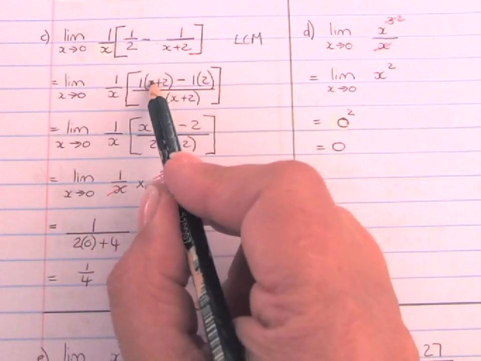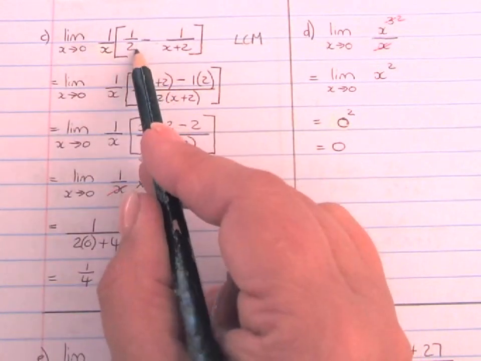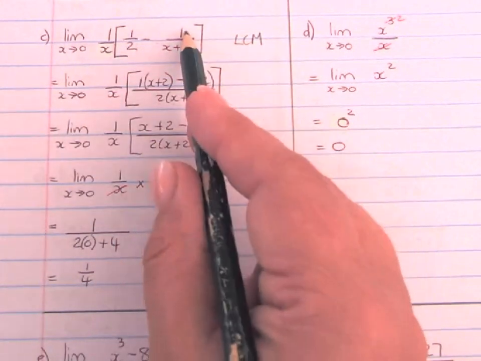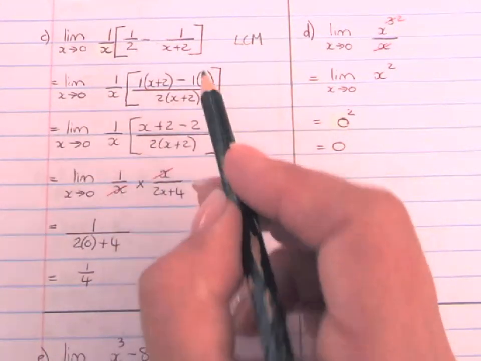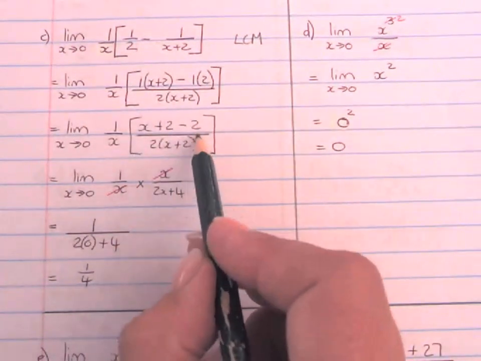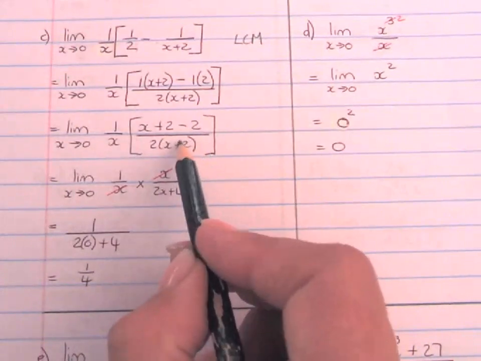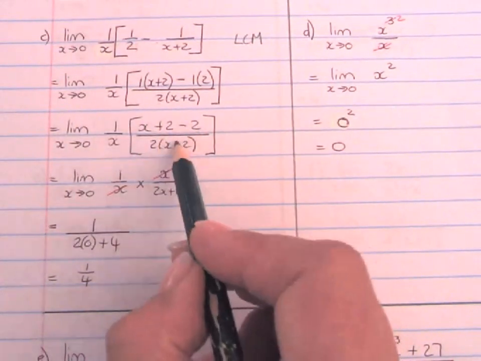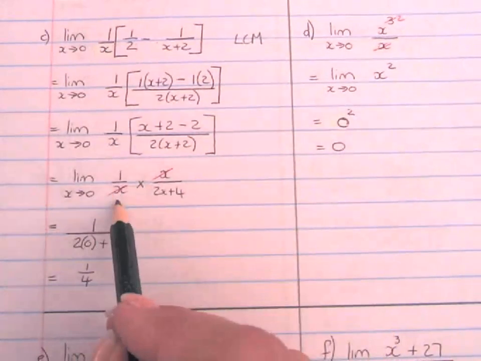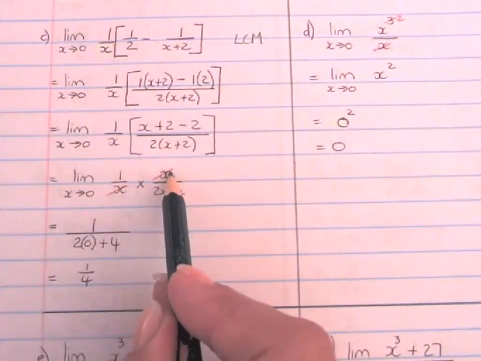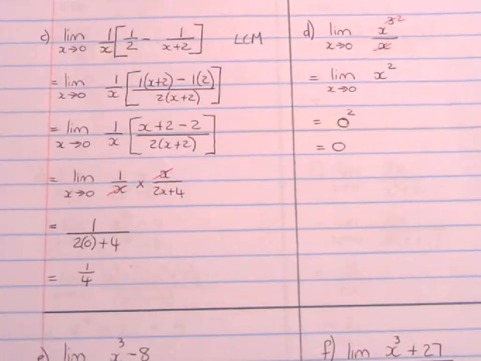Multiply the first term with what it doesn't have, and multiply the second term with what it doesn't have, and then you simplify. Now, when you have one term here, you can multiply it with 1 over x, and then you can cancel out to get your answer. More questions?